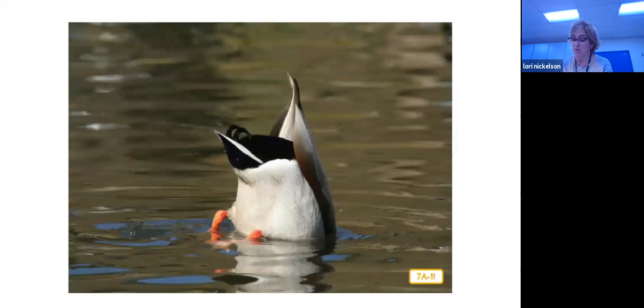Ducks float on the surface of the water and have large webbed feet to help them paddle. They dip their heads under the water and use their bills to search for food at the bottom of the lake. Now, this word bills refers to the duck's beak. The word bills can also refer to a piece of paper money. Mallards eat grasses and seeds from plants, and small animals like insects, worms, snails, frogs, and fish.